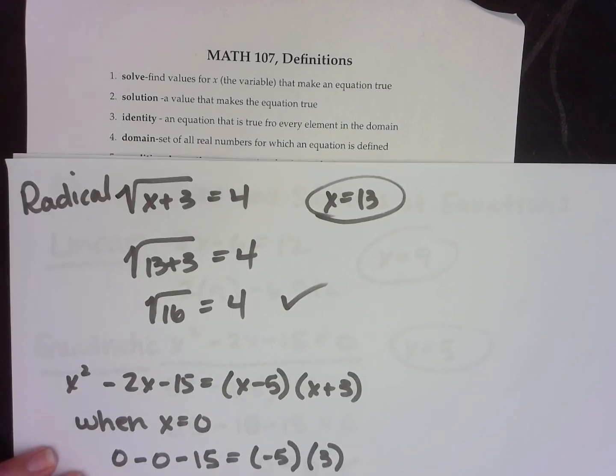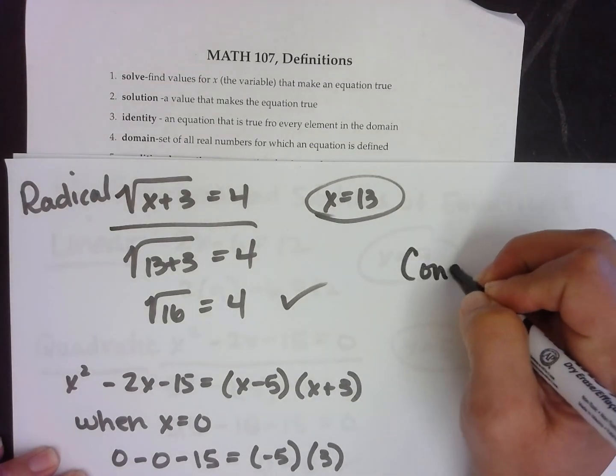All right. So the previous equations that we were solving, for instance, this radical equation that we're currently looking at, x equals 13, it's not true for all values of x. For instance, just really quickly, if I plugged in 0 in here, I would get the square root of 0 plus 3 is equal to 4, and that would give me the square root of 3 is equal to 4, which is not true. So these are an example of a conditional statement.